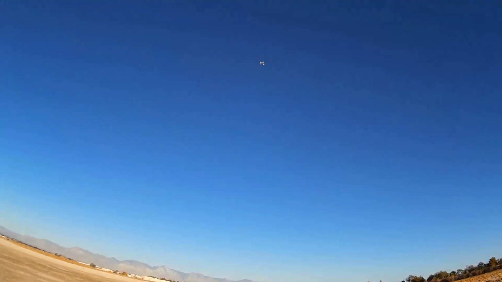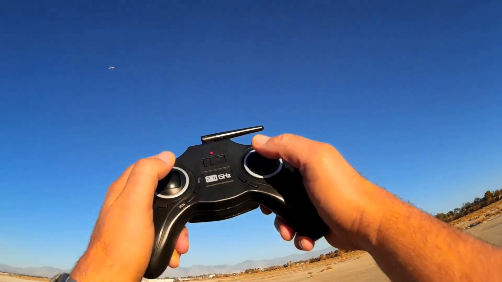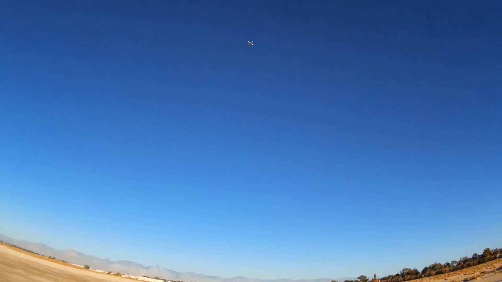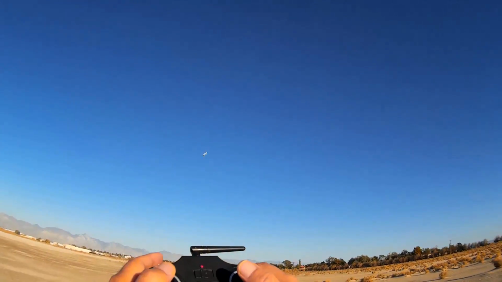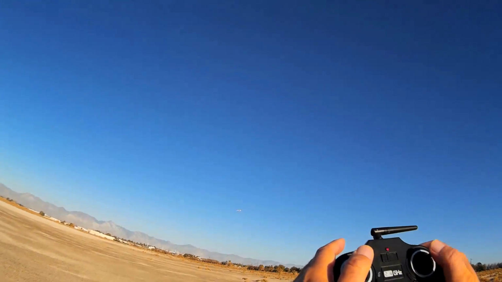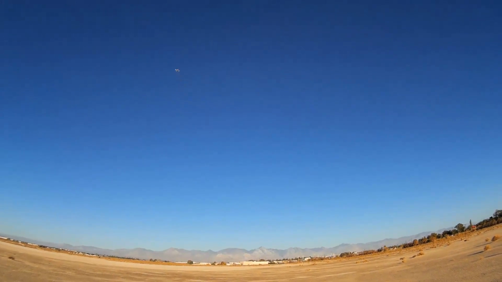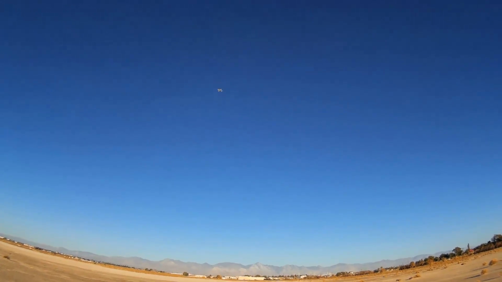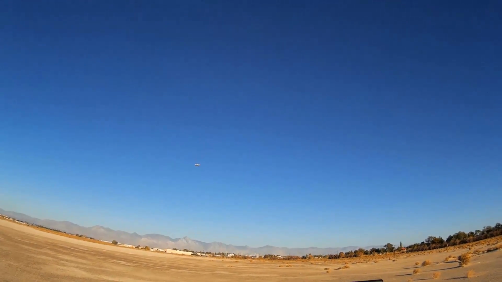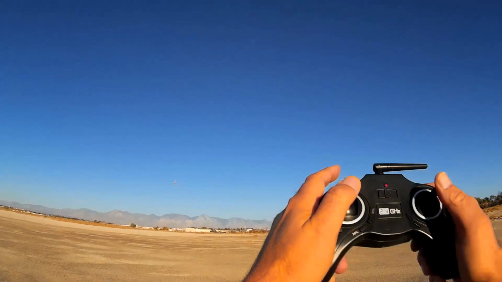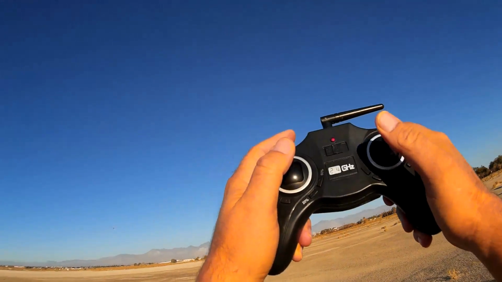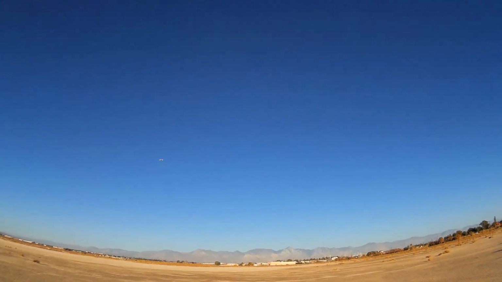Okay, let's do some back flips. Let's demonstrate right flips. You can do multiple flips with this little quadcopter. Let's try the left flips. Great little quadcopter for flipping.